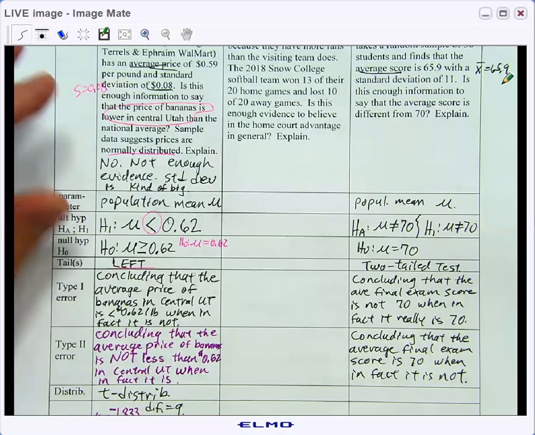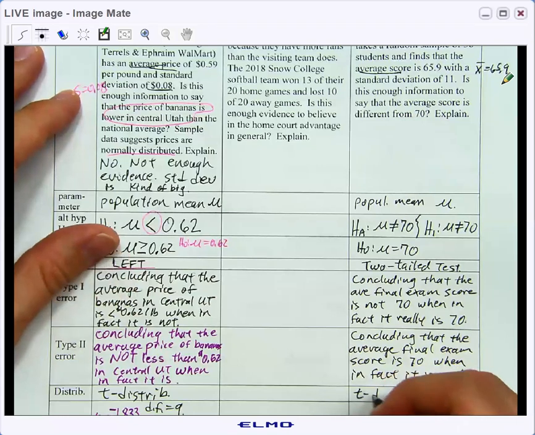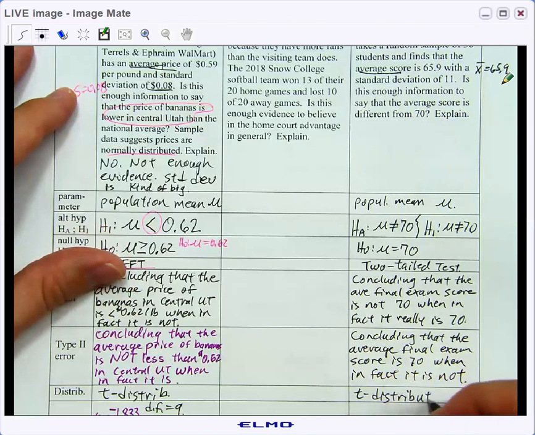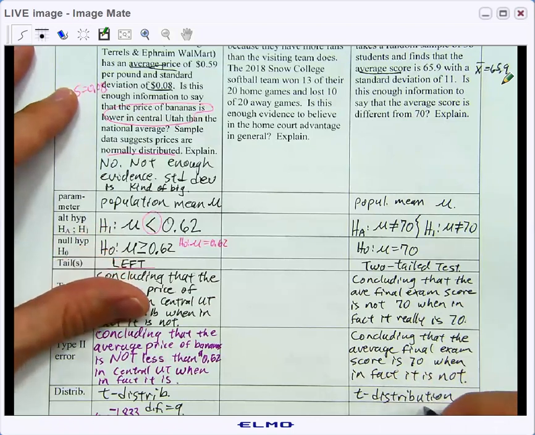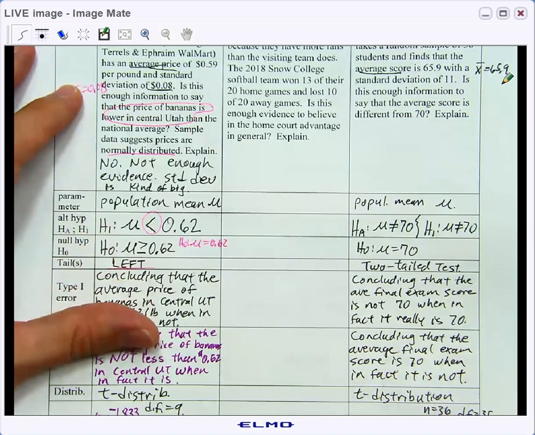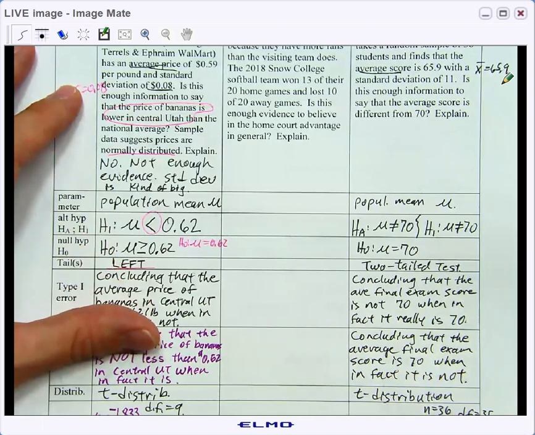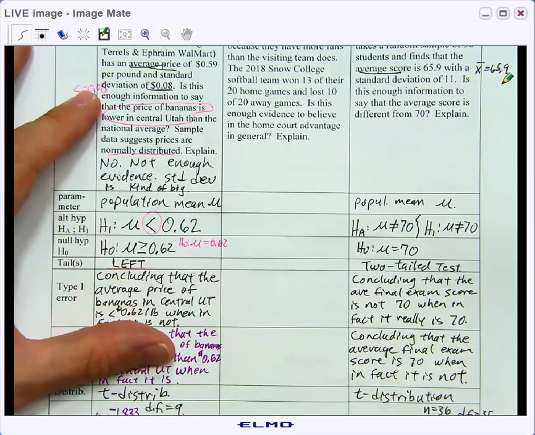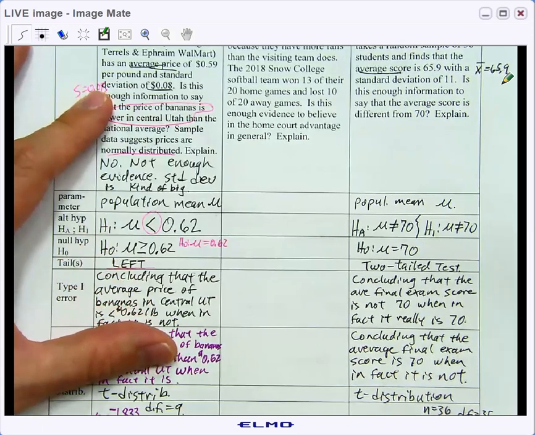So we're going to use the t-distribution. And remembering that n is 36, that tells me that degrees of freedom is 35, and our picture of our t-distribution will look like this.